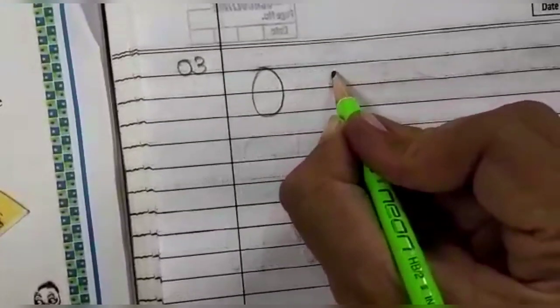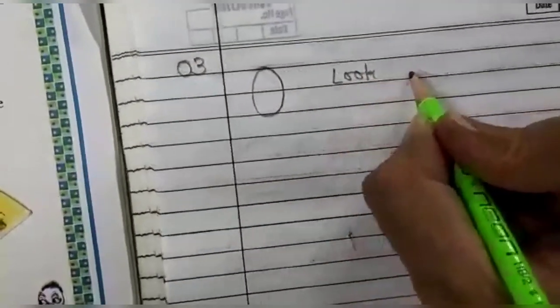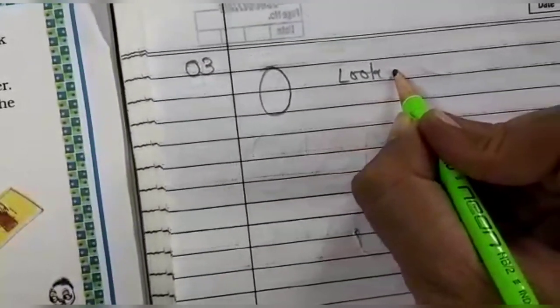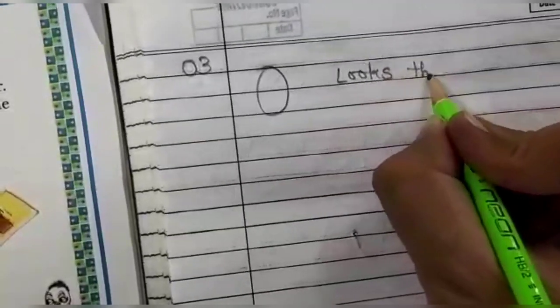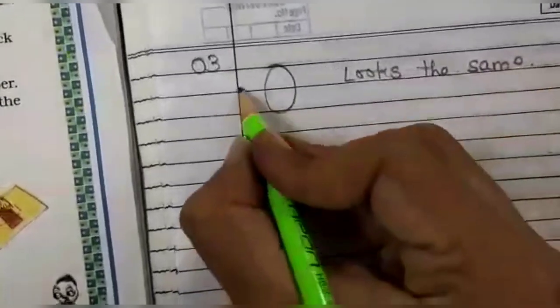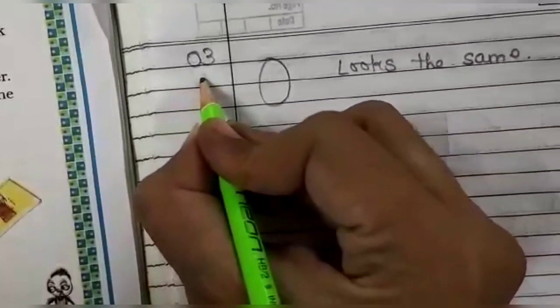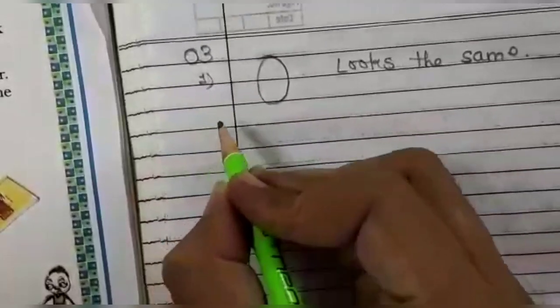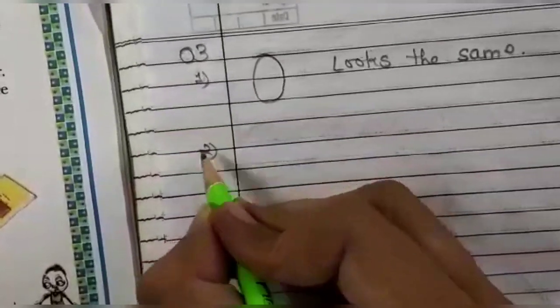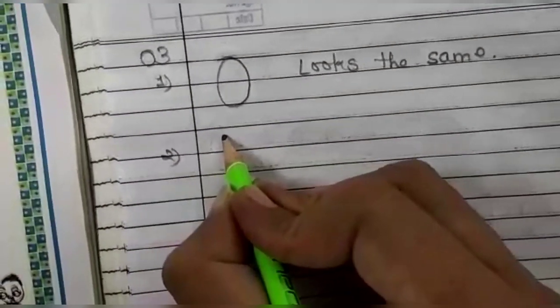यहाँ पे लिख देंगे हम, looks the same. Okay, then this is your first one. Second, which number comes after 0? After 0, 1 comes, isn't it?